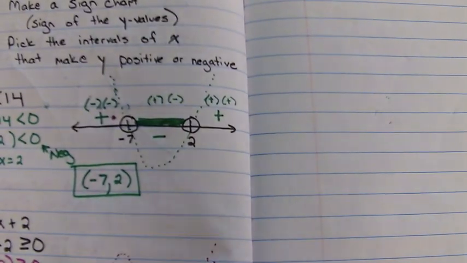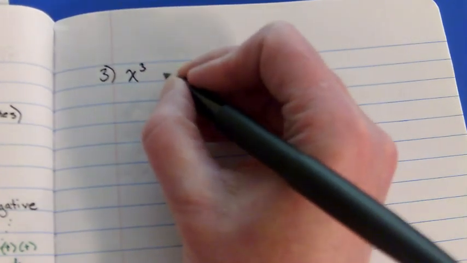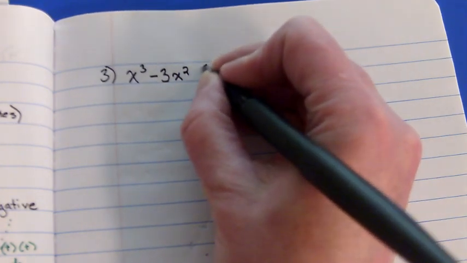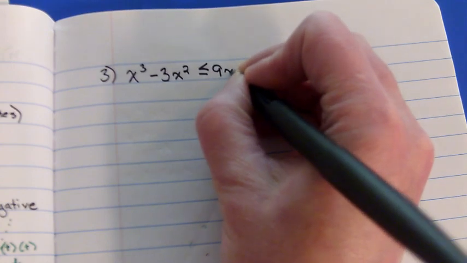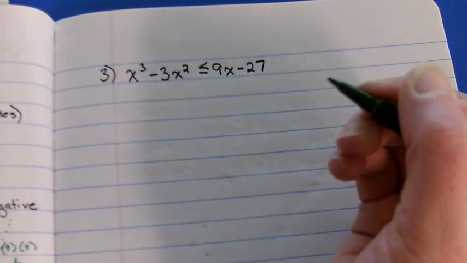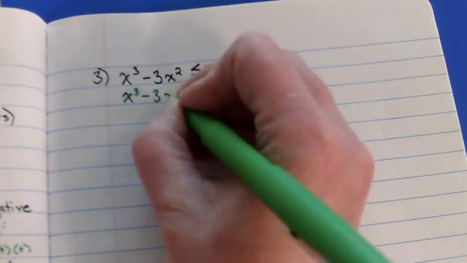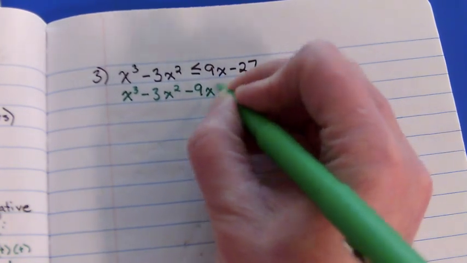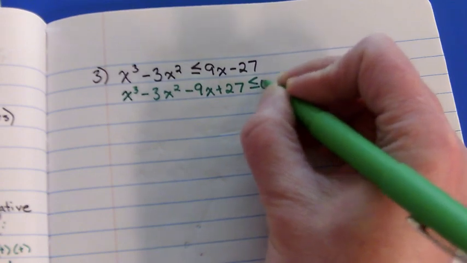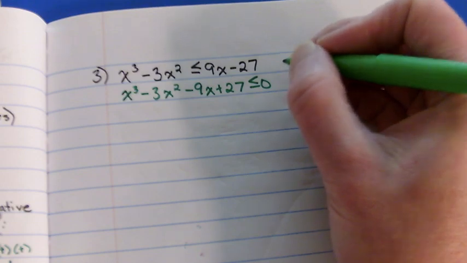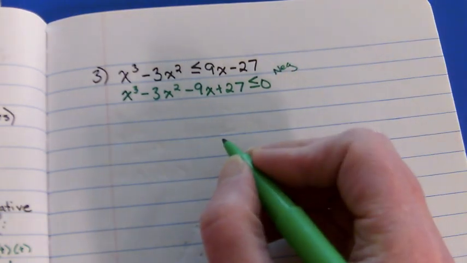Next example. And feel free to try this one and then come back and check your answer if you want. Get everything on one side. Less than 0 means we're going to be looking for negatives. Make myself a note of that. We're going to be looking for negatives. I need to factor this.